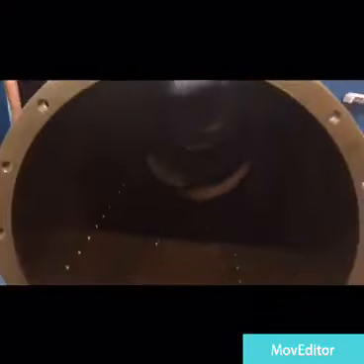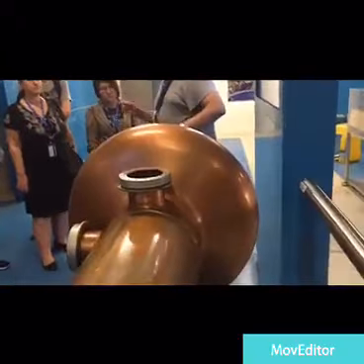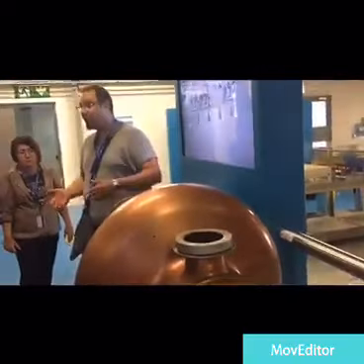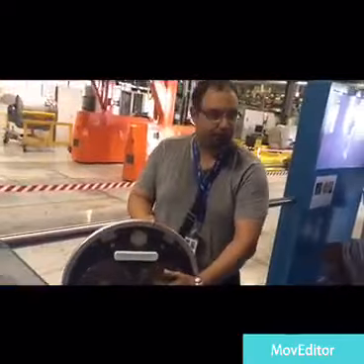The problem is the particles go so fast that these magnets, they won't be able to bend them. You won't be able to keep them in a circular trajectory. And this is the limitation. This is what we use to focus the beam. Okay?